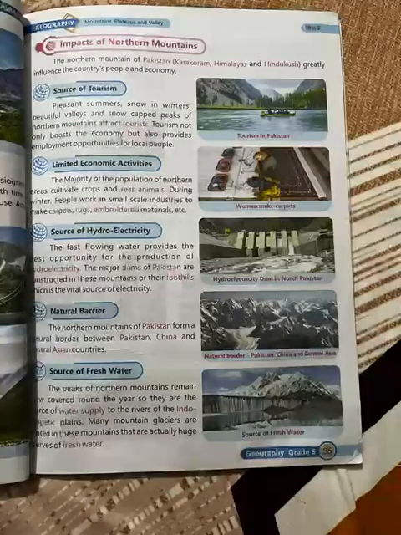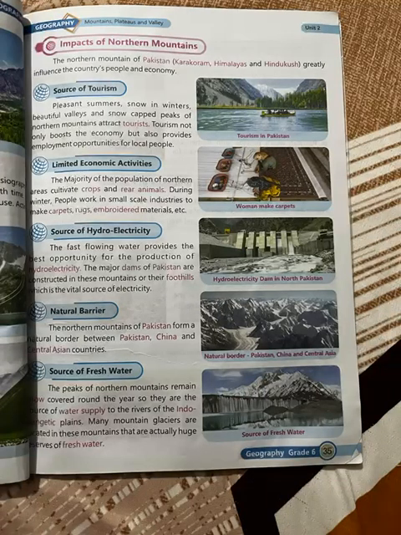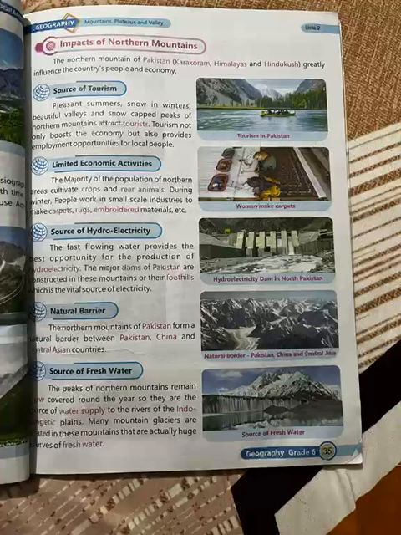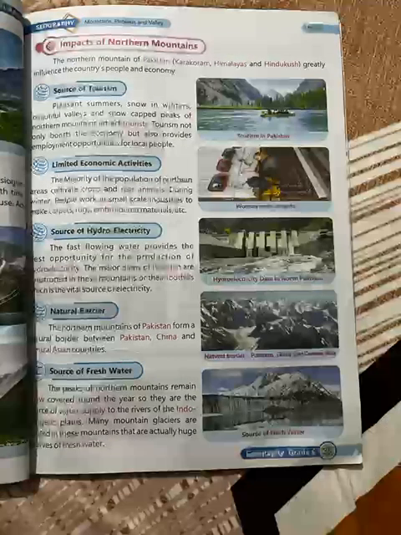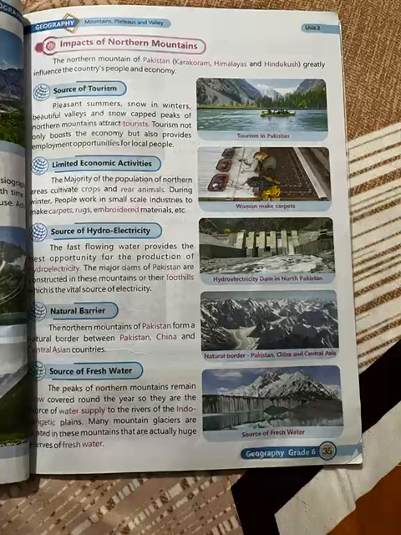Now we are going to study the impact. It is a great source of tourism. Many people from all around the world come to visit Pakistan just to see this site, and it also has its own disadvantages for the northern areas. Many people have very few sources of income. That's why they use small scale industry to provide food on their tables.